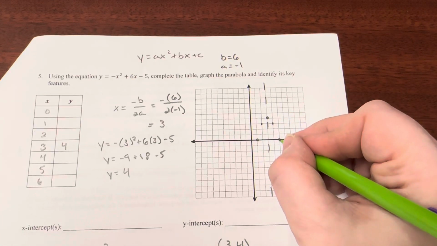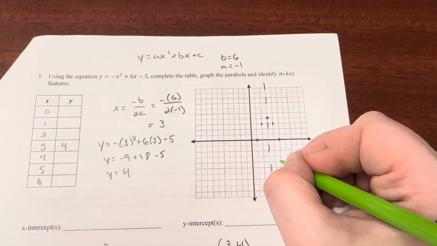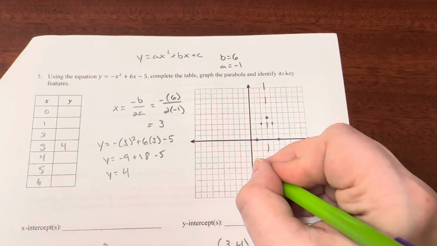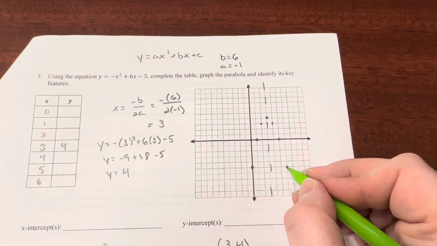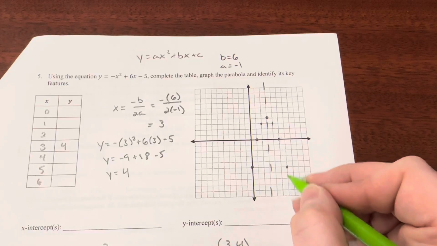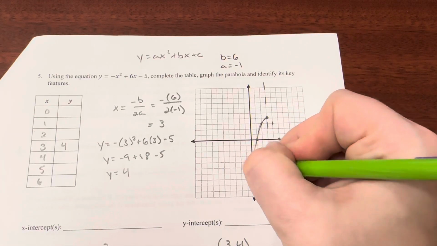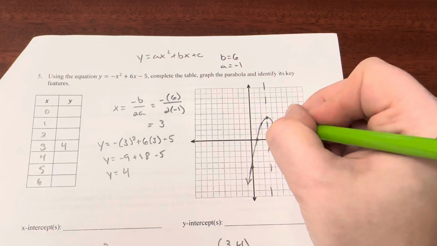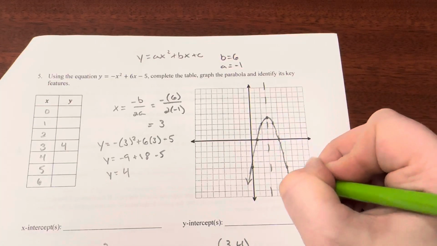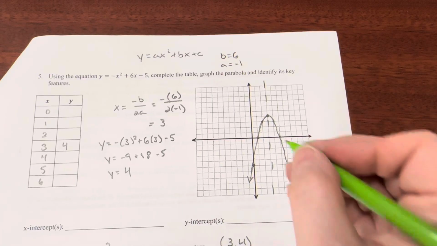Going out 1 more, I need to go down 5. And if I have room, I would go down 7. I think this is sufficient. It's enough to get your sketch on the graph.